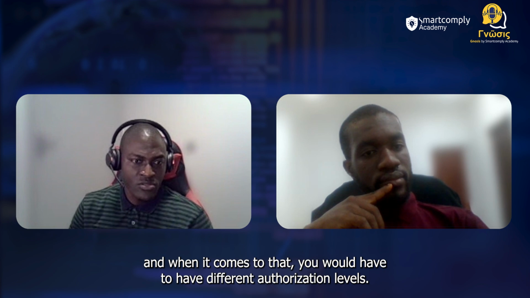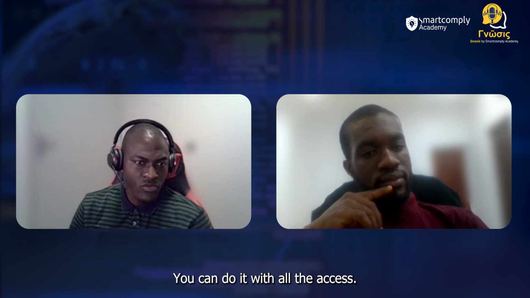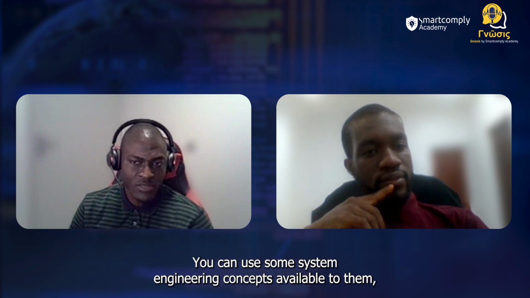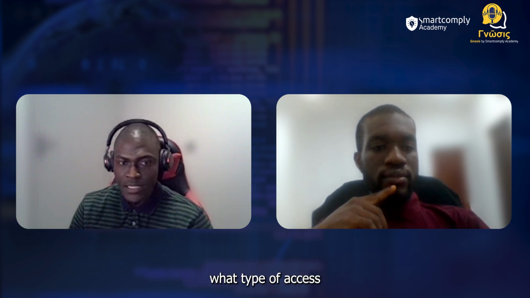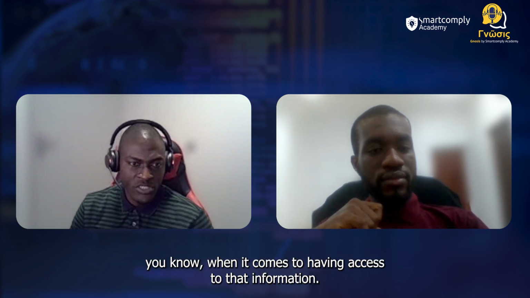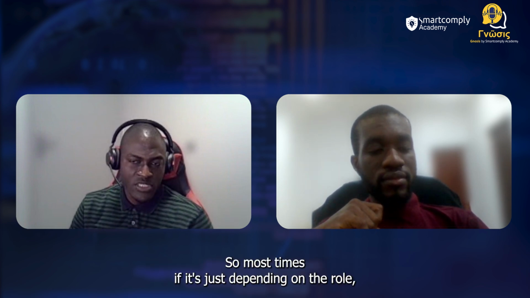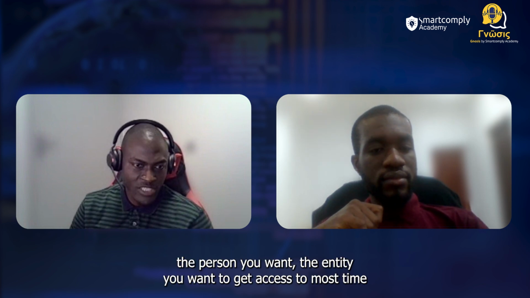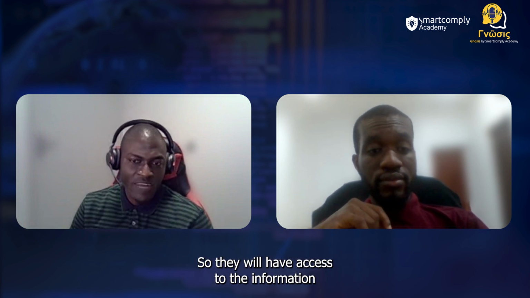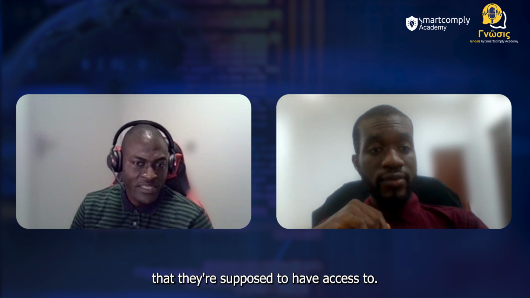And when it comes to that, there are different authorization levels. You can do read-only access, you can create write access, you can use some system engineering concepts to design what type of access that user will have to that information. So most times, depending on the role of the entity you want to give access to, it's always good to do read-only access, at least as the first layer. That way, they only have access to the information they're supposed to have.